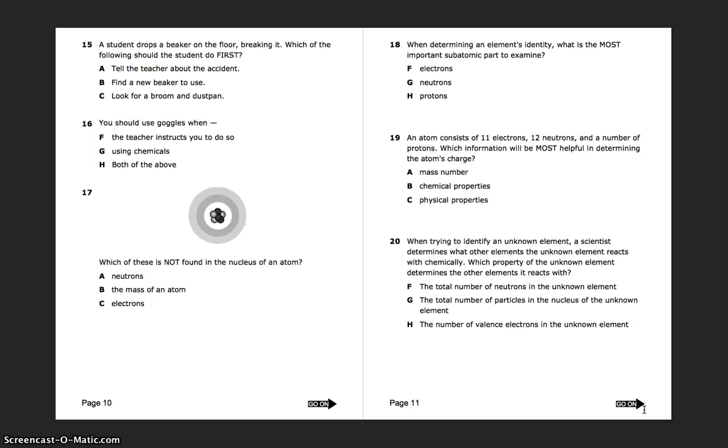Number 17. Which of these is not found in the nucleus of an atom? A. Neutrons, B. The mass of an atom, C. Electrons.